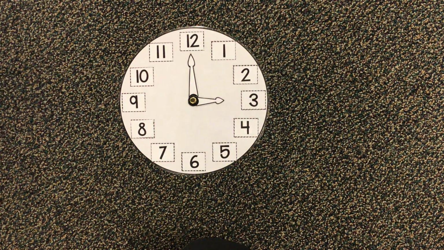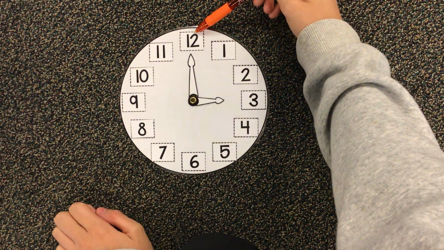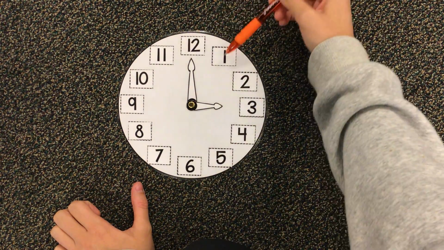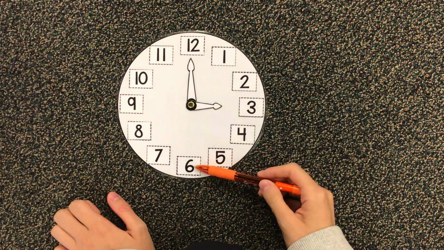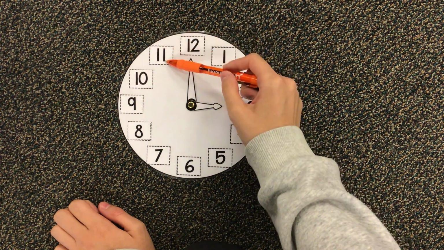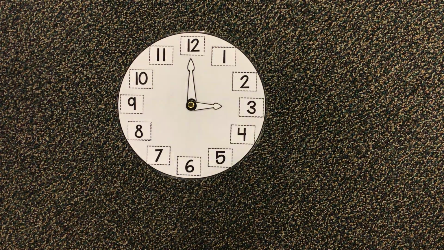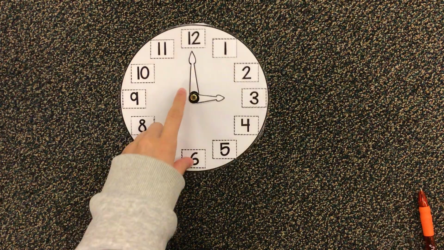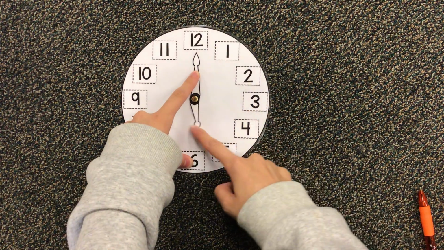Now to count our minutes on our clock, we count by 5s. So we start at 12, which is 0, and we count by 5s all the way around. So let's start. We go 5, 10, 15, 20, 25, 30, 35, 40, 45, 50, 55, and 60. There are 60 minutes in 1 hour. So we were previously working on time to the hour, where our minute hand stayed at the 12 and our hour hand was the one that moved around the clock.